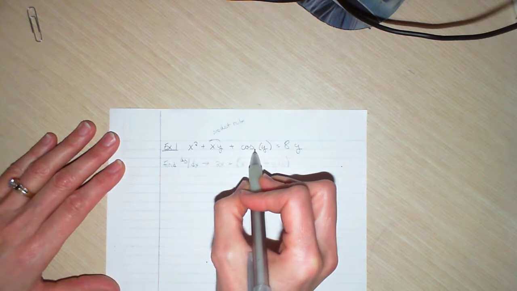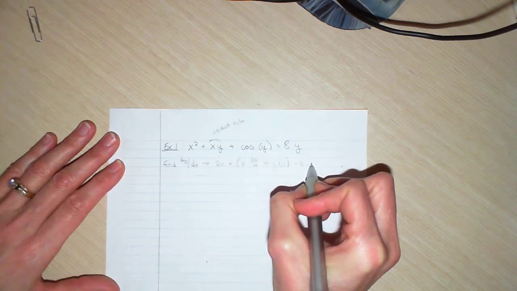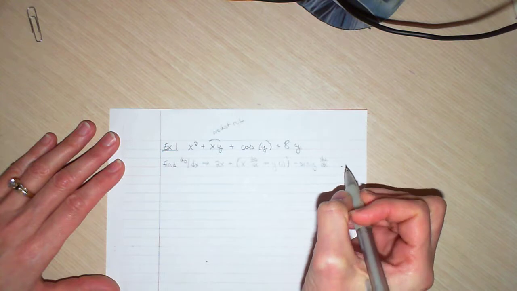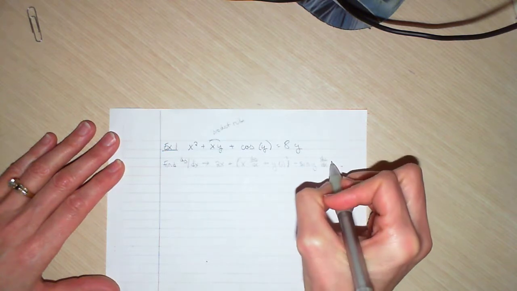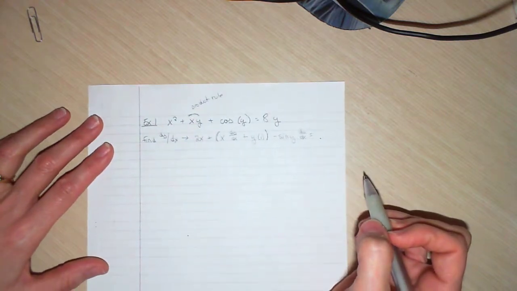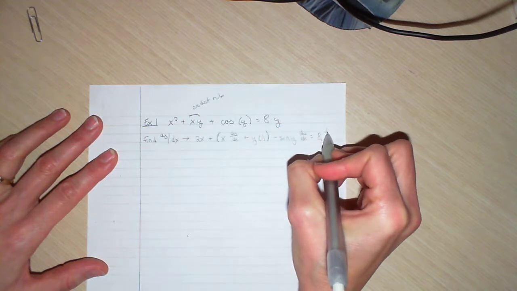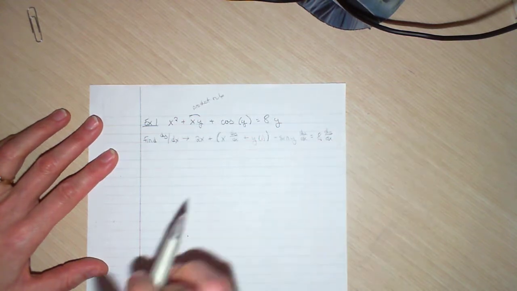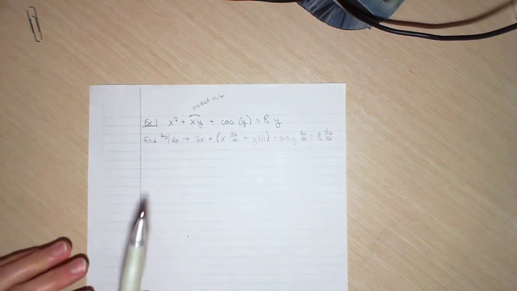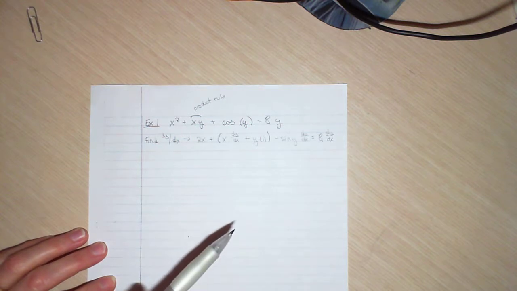Now cosine y, the derivative of that would be negative sine of y dy/dx. I just differentiated a y, so I need to add the dy/dx. And this is going to equal the derivative of 8y, which is going to be 8, and add the dy/dx. Okay, so wherever I took the derivative of a y, here, here, and here, I added the dy/dx.